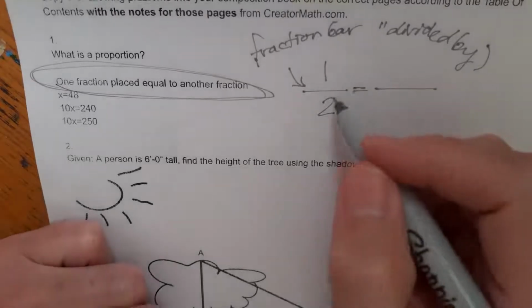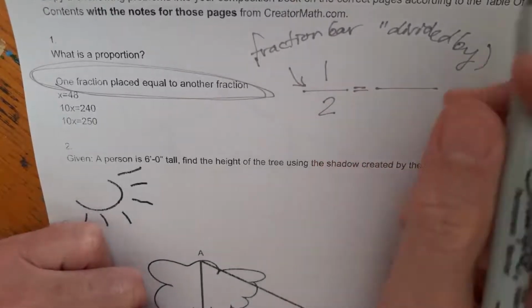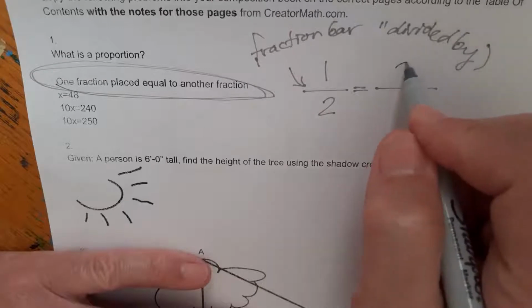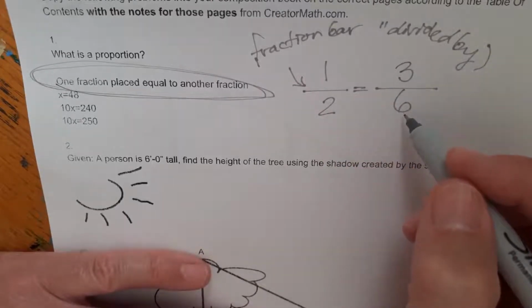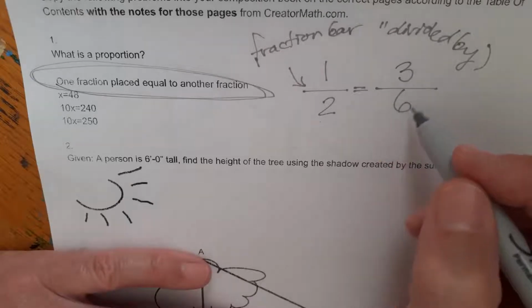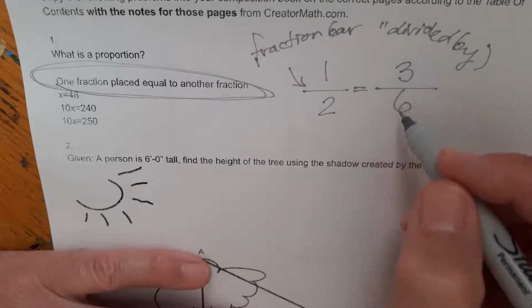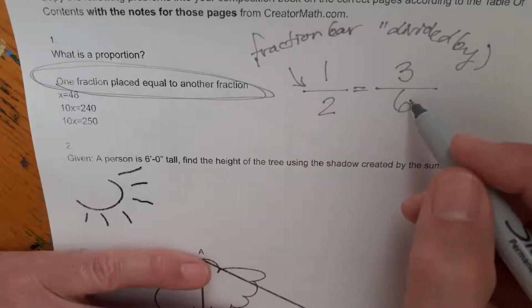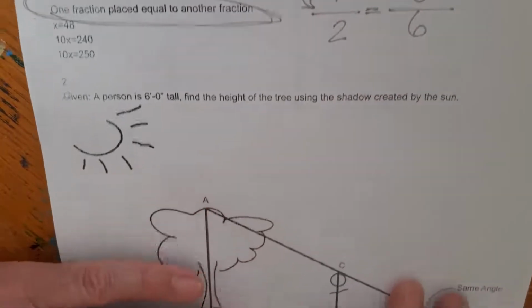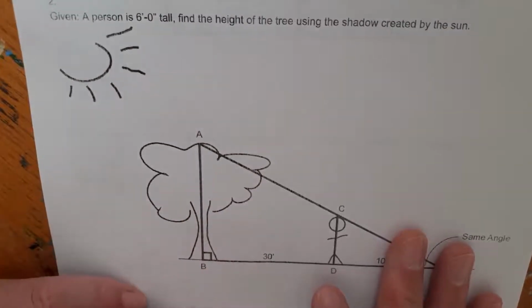All right, so what would we see? We'd see one fraction placed equal to another. So let's say we had this, right? Is 1/2 equal to 3/6? Yes, of course it is. So this one is not reduced, but we know that 3/6 is the same as 1/2. This is what a proportion is. It's one fraction placed equal to another. We're going to see this play out in the problems that follow.